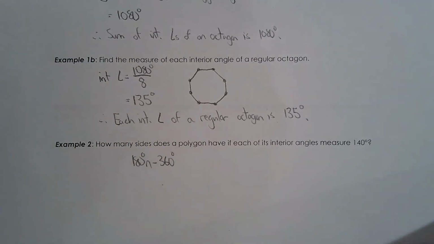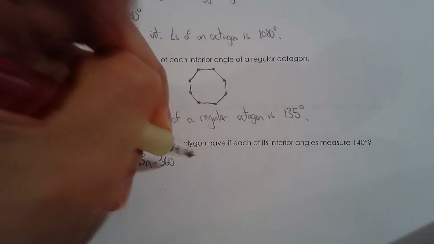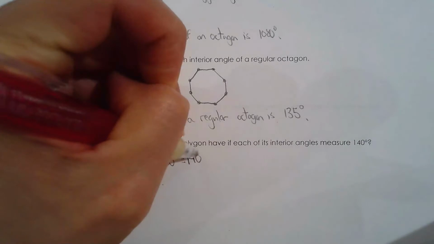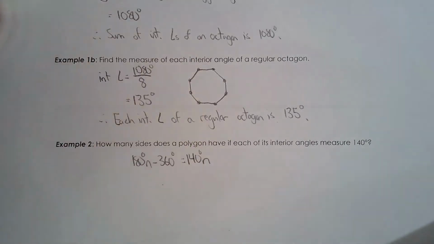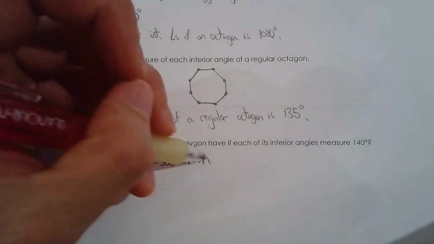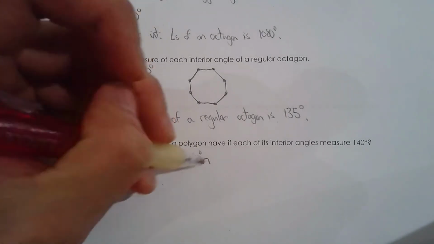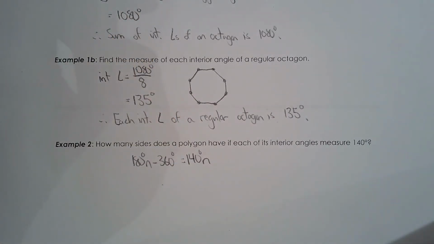The question is, how many interior angles are there? Well, the number of interior angles is the same as the number of sides. So the sum of the interior angles is equal to 140 degrees times n.